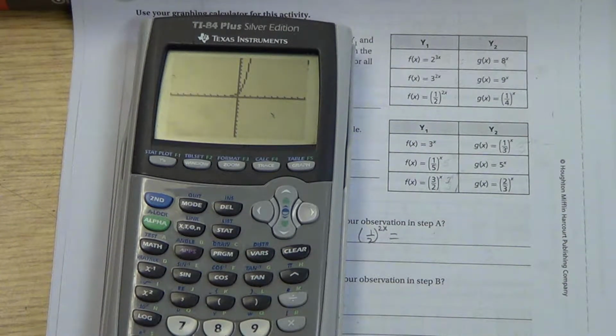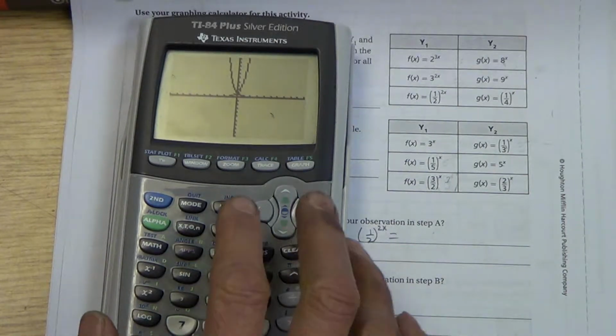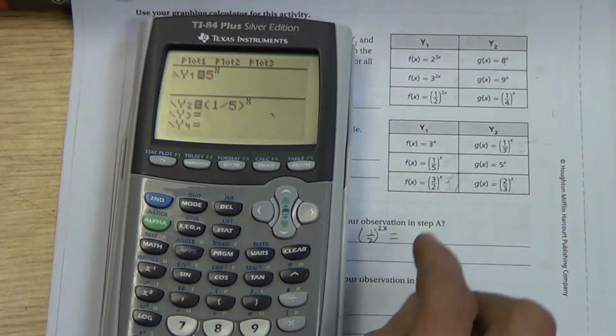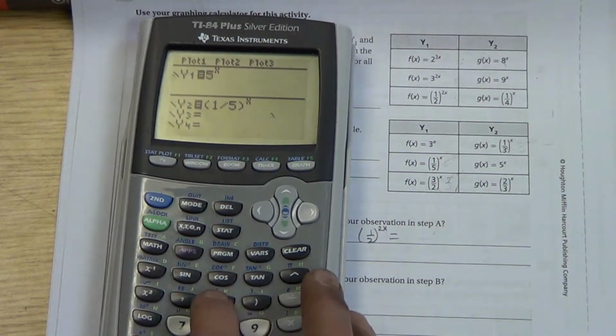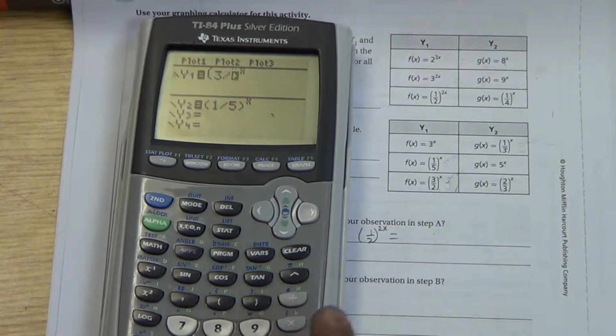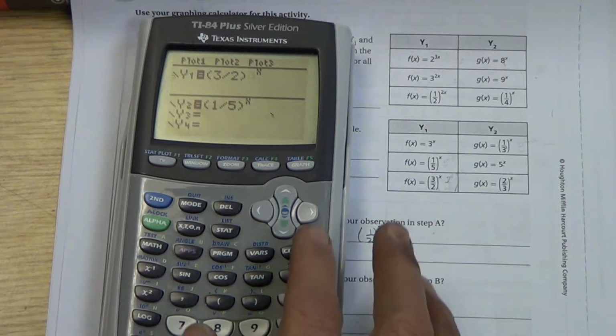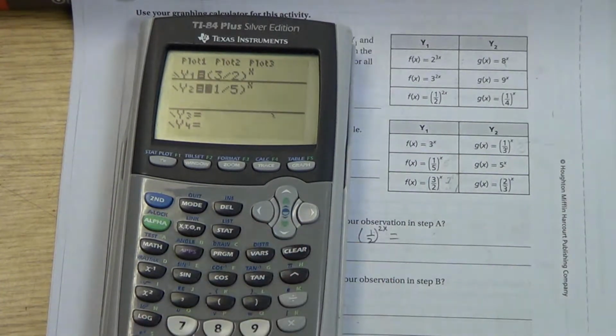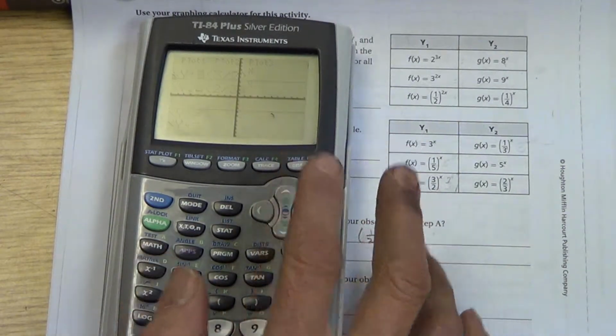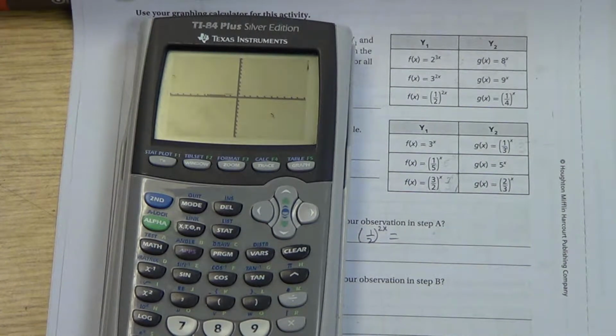There's 5 to the x, and there's 1/5 to the x. Okay, next one. We want to go 3 halves to the x, 3 divided by 2 to the x. And on the next one, we want to go 2 divided by 3. There is 3 over 2 to the x, and there is 2 over 3 to the x.